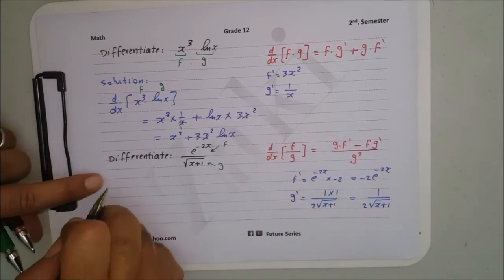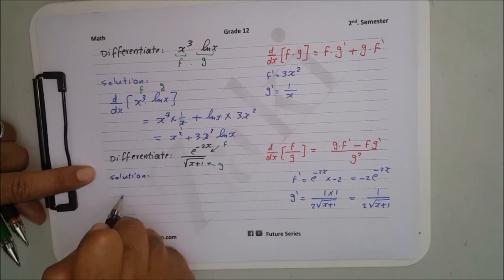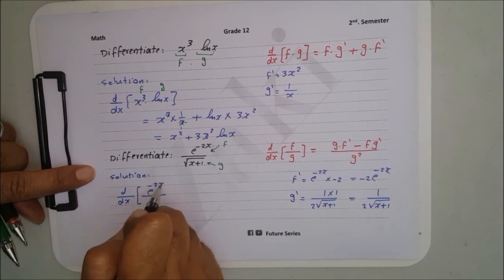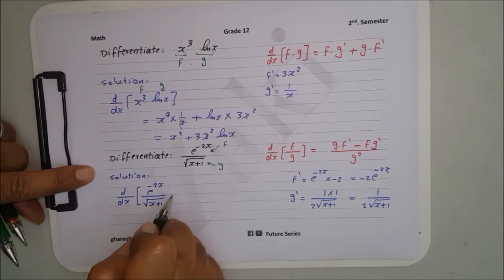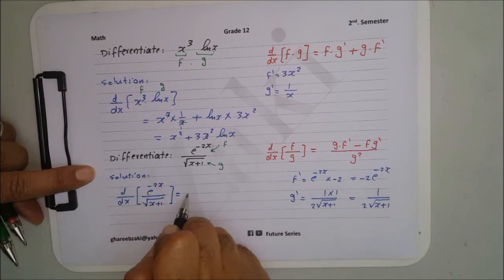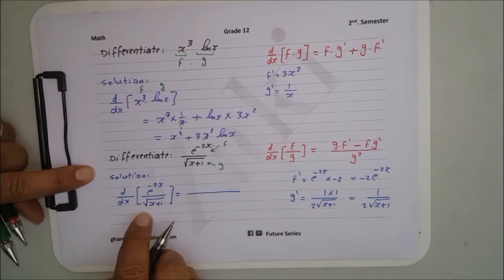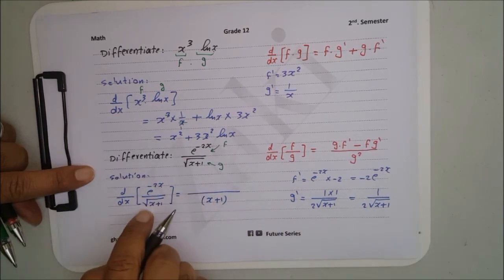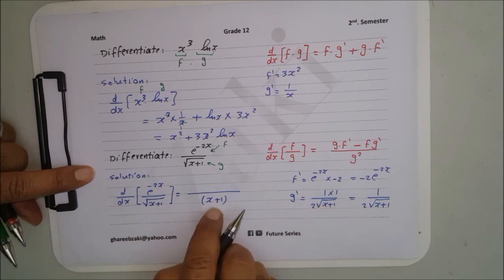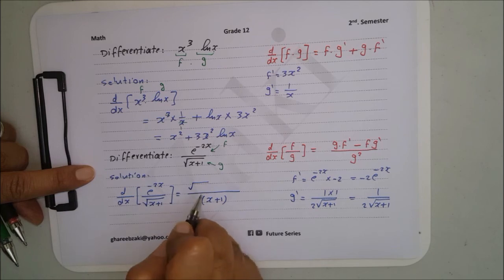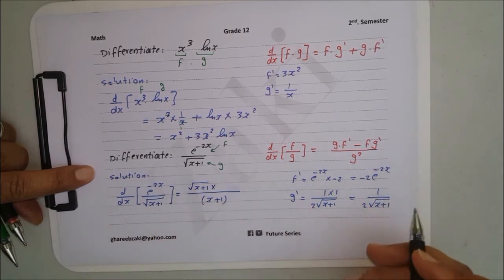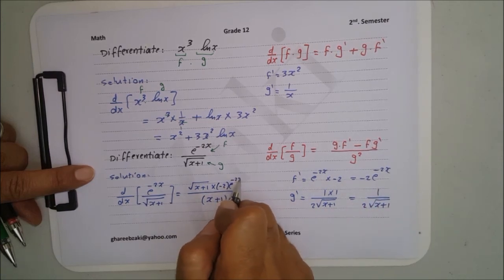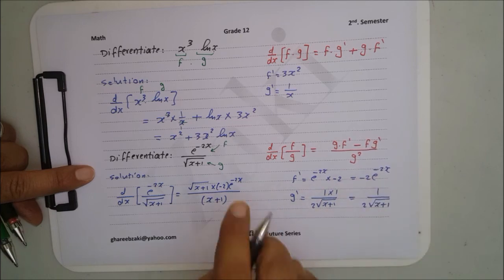Then we apply the rule. So the solution: d by dx of e power negative 2x over a square root of x plus 1 is g squared. When you square this one, the square root will be cancelled, so it's x plus 1. And then we move this up. This is g. G is a square root, notice. So it is the square root of x plus 1, multiplied by f dash. F dash is negative 2 e power negative 2x.